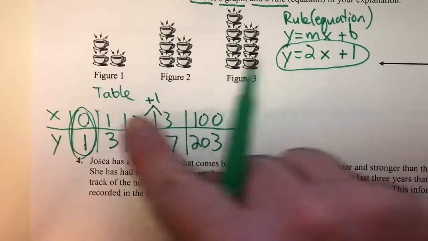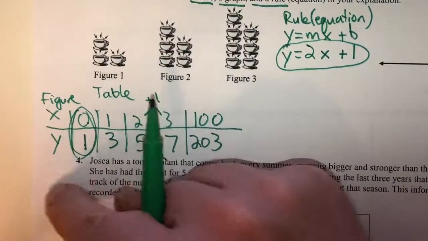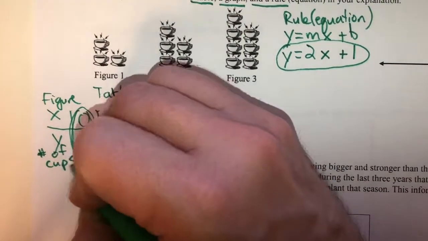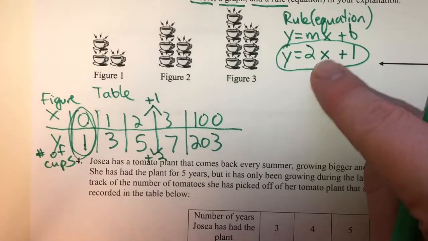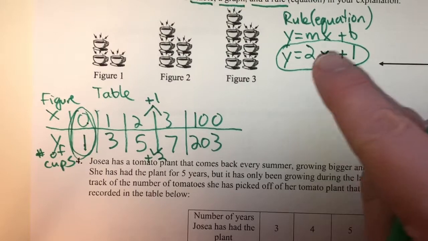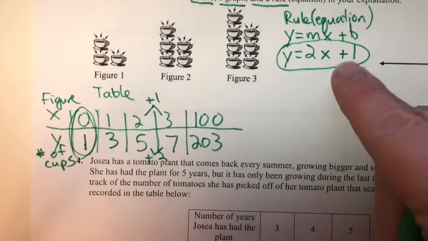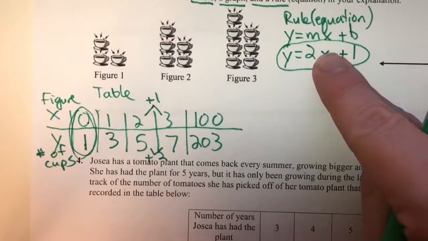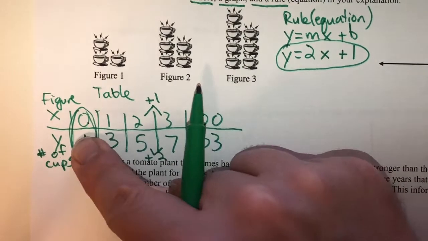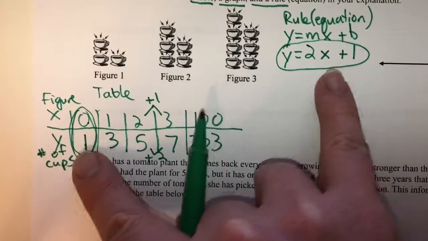So X represents our figure number, and Y represents our number of cups. So X kind of means, for every figure number, how many cups is it growing each time? It's growing by 2, and then my starting one, which was 0, when X was 0, if you think about it, 0 times 2 is 0, and 0 plus 1 gives me 1. So that's where that kind of comes from. These two are going to be matching, which you got here.